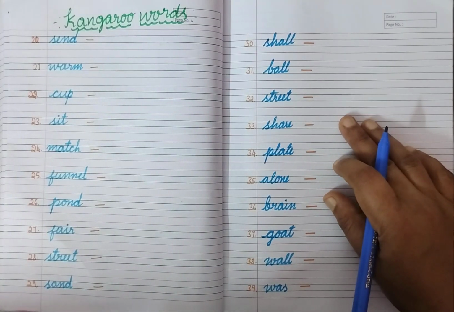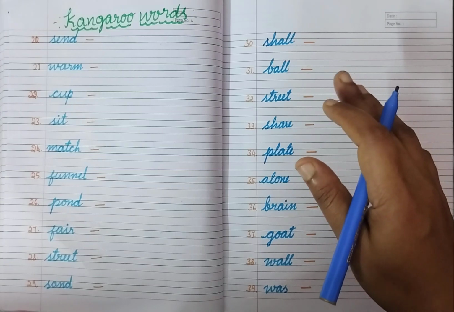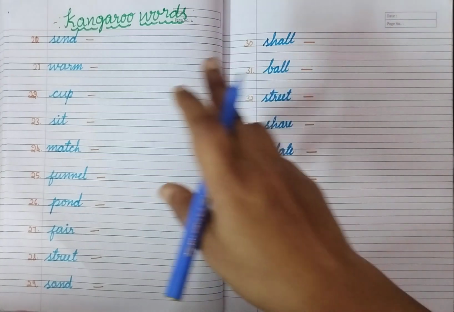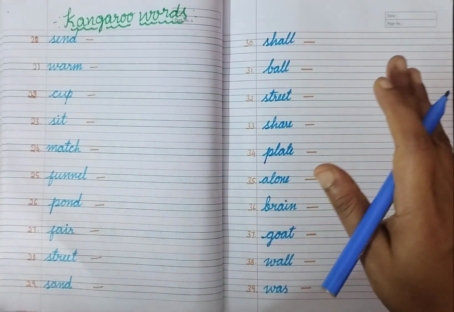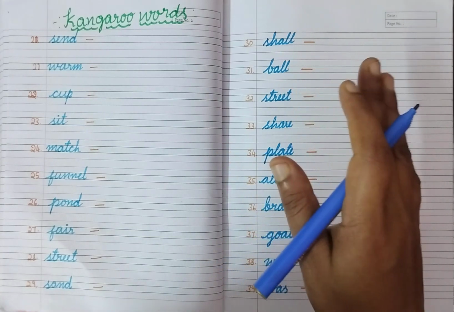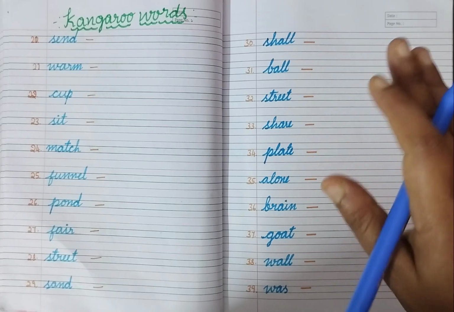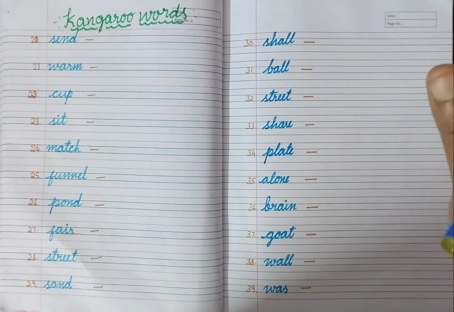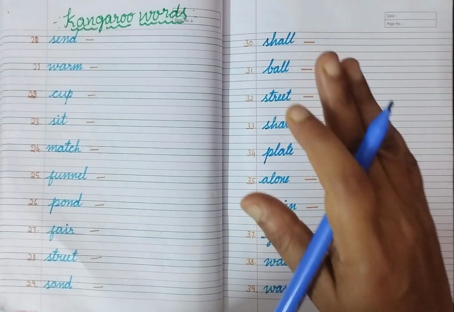In the last video we learned about kangaroo words. In this video I will tell you some other examples, as a continuation of that video on kangaroo words. Let's start. The definition was already told in that video, so please check that video. Small words hidden inside big words we call kangaroo words.